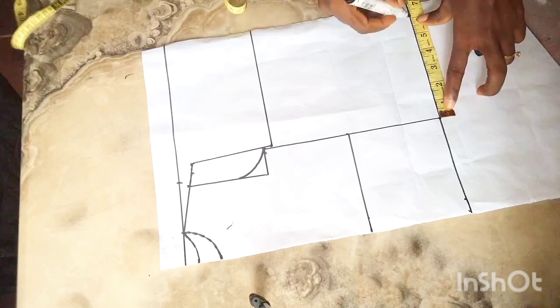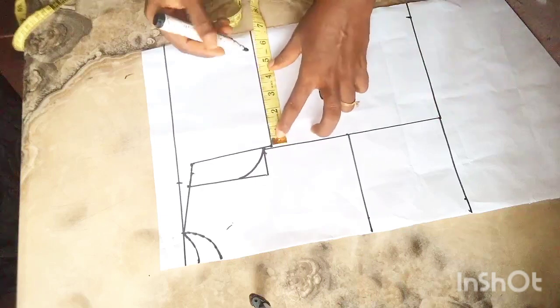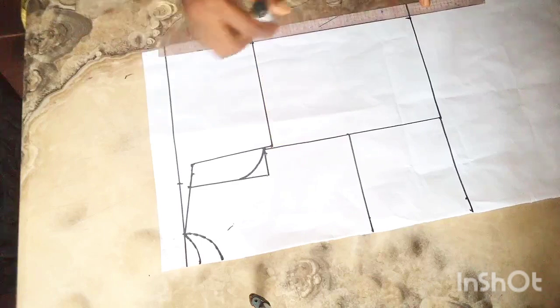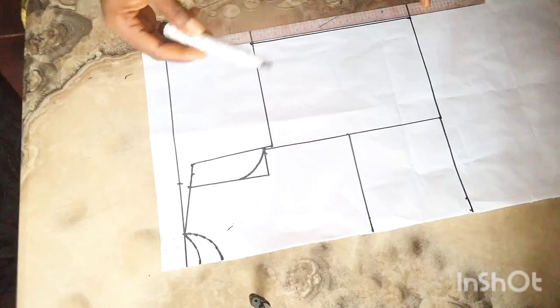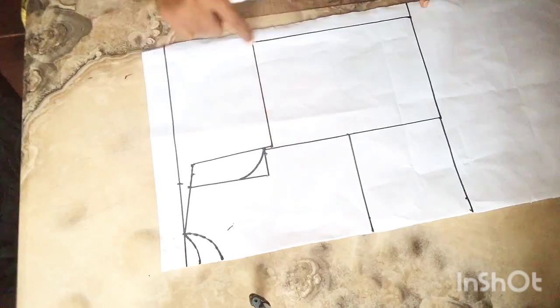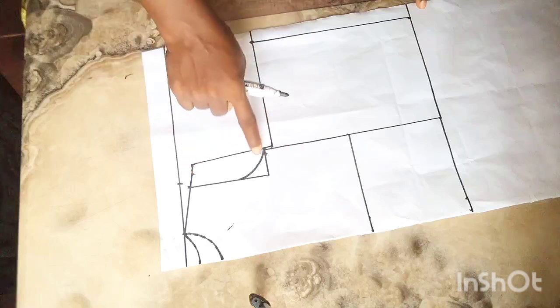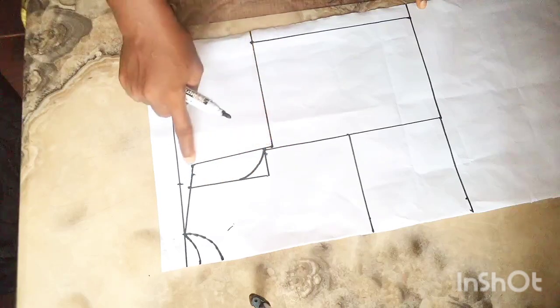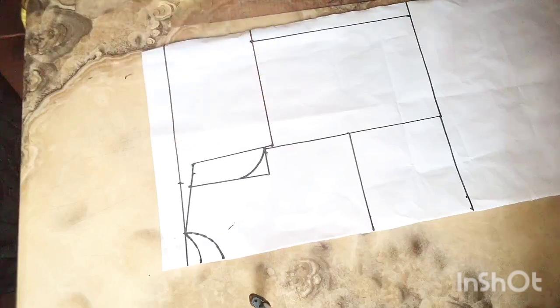From here, you can measure 12 to 15 inches depending on how you want it, and you connect the lines this way. This side will be dropping just as we see it on the picture. So this is for our armhole. You drop your shoulder down by 2 to 3 inches.